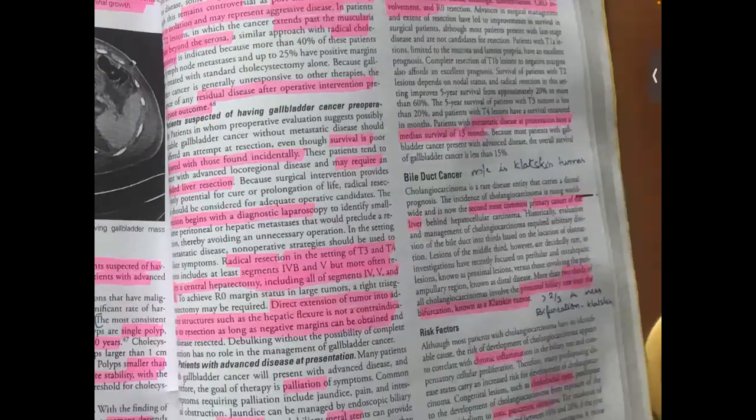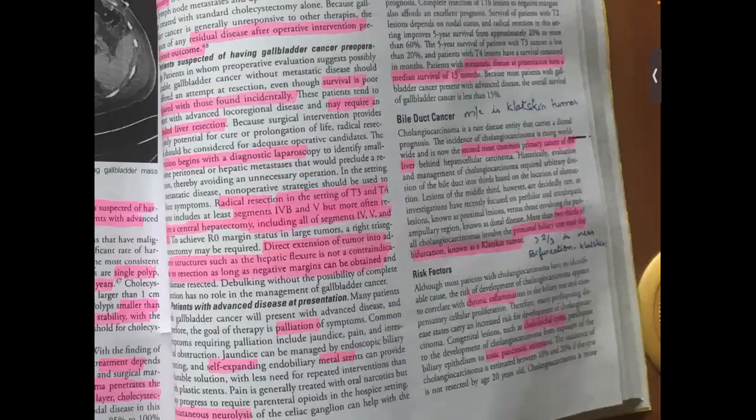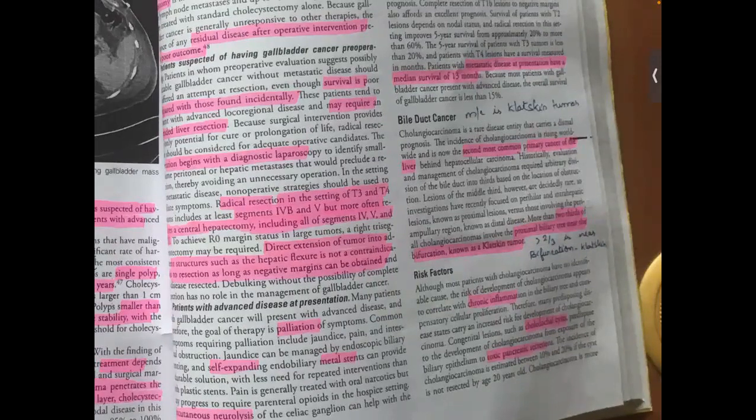So next, the final topic, the last topic: bile duct cancer, cholangiocarcinoma. It is the second most common primary cancer of the liver after hepatocellular carcinoma. First is hepatocellular carcinoma, second is cholangiocarcinoma. Two-thirds of the lesions occur in the proximal biliary tree, that is Klatskin's tumor, hilar cholangiocarcinoma. Risk factors we have already seen: chronic inflammation, which is choledochal cyst, and toxic pancreatic secretion, that is abnormal pancreaticobiliary junction, where all the pancreatic secretion comes into the bile duct.